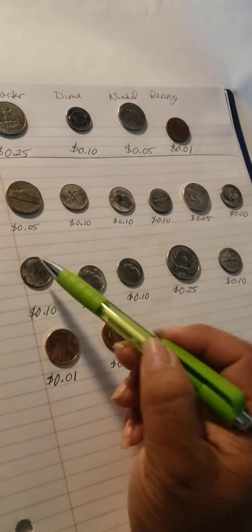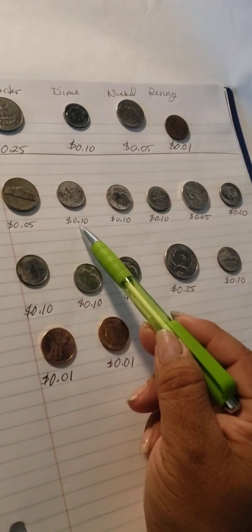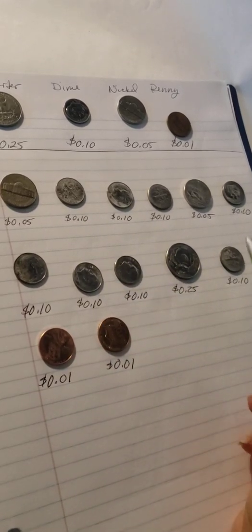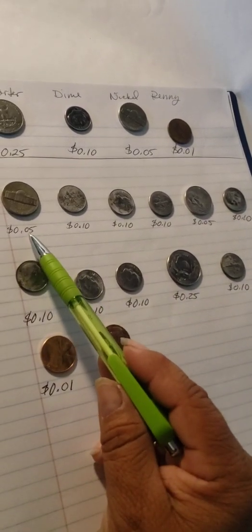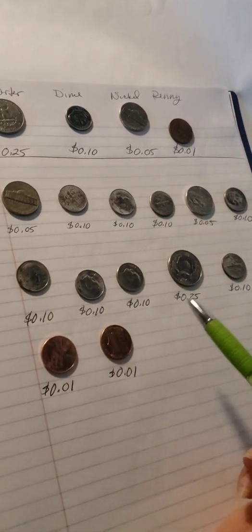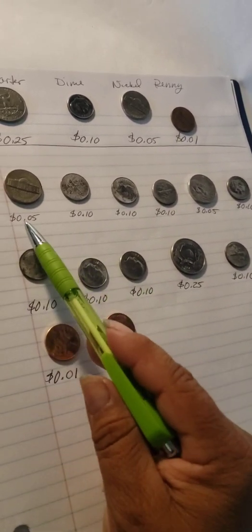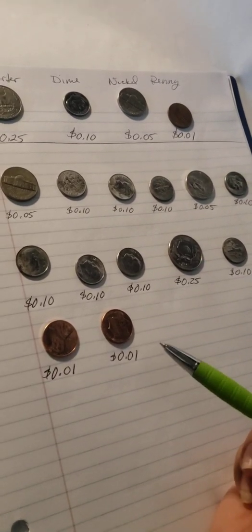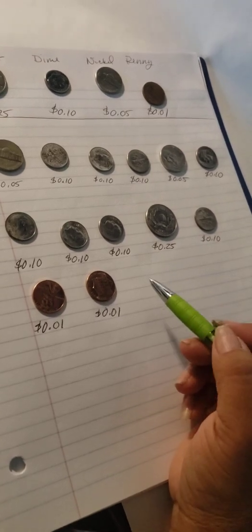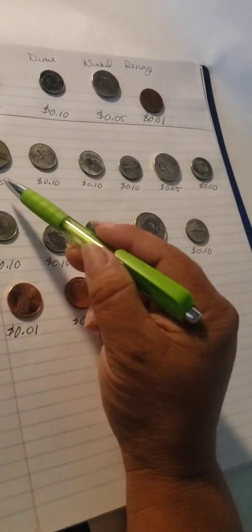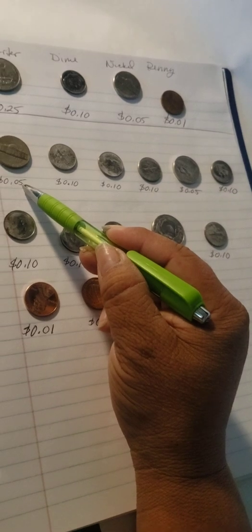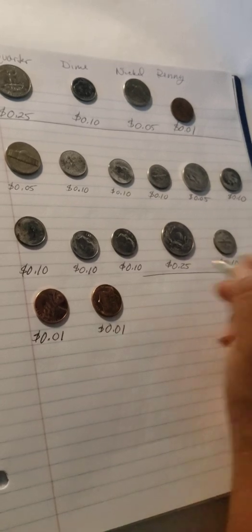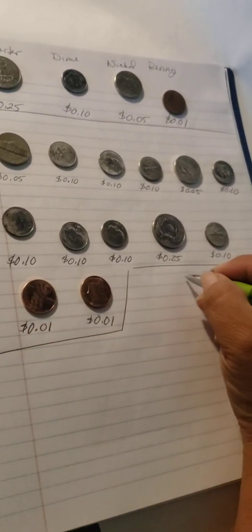Okay, boys and girls, I wrote all my values. I made sure to write 1/10 of a dollar for every dime and 5/100 for each nickel, and I'm sorry, 1/100 for each of the pennies. Now it's time to add them up. This is going to be quite the list. So I start with my nickel, and I'm going to draw a line here, boys and girls, so I don't get mixed up with my values.